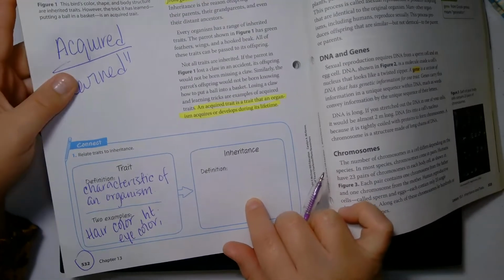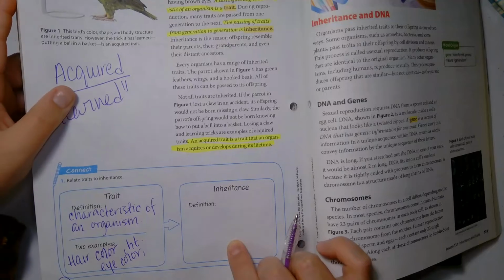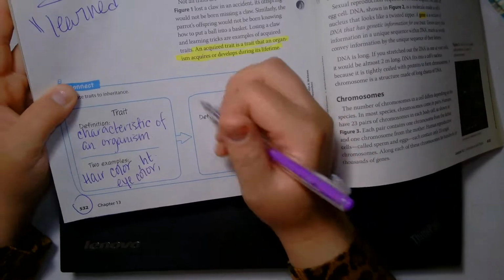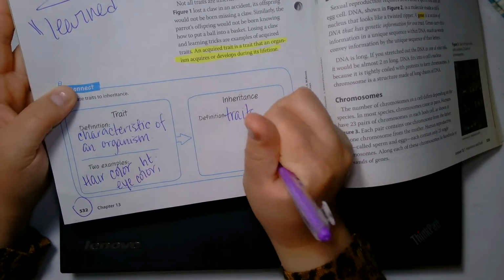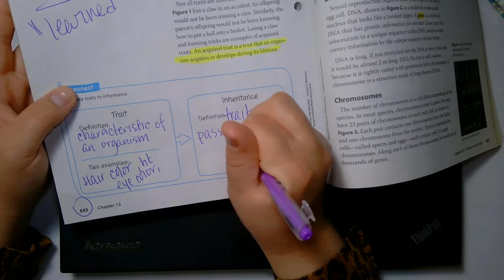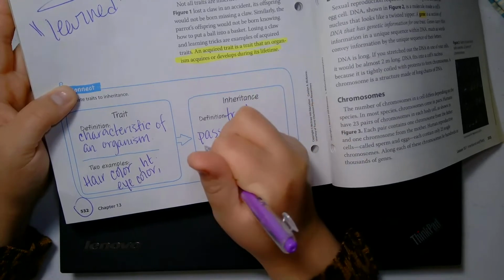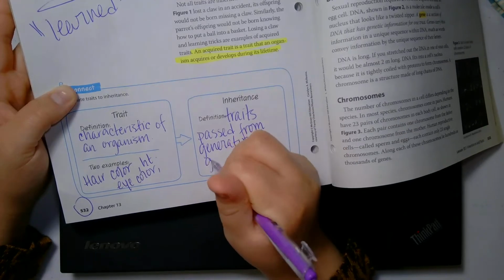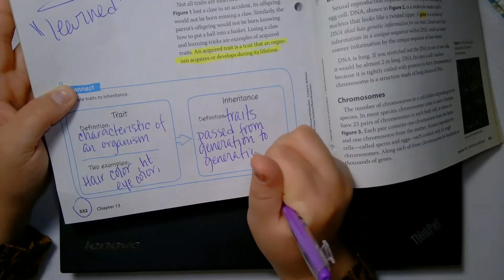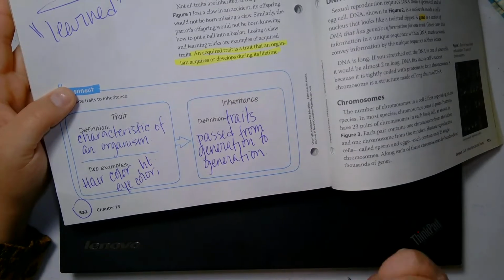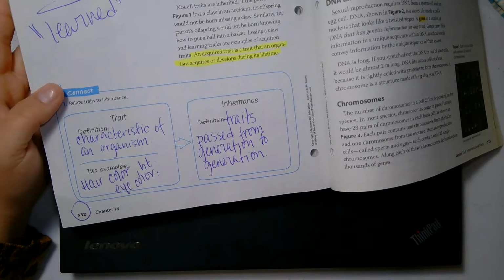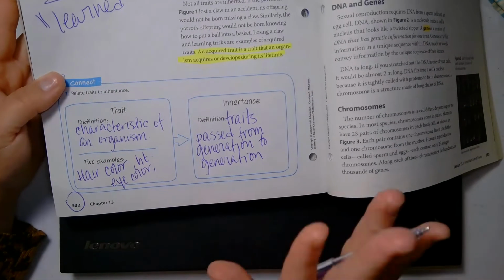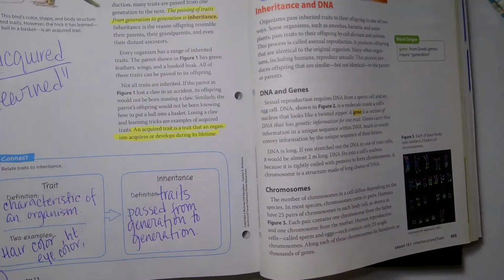Inheritance. So, inheritance, traits passed from generation to generation. Light work. Traits passed from generation to generation. It usually is more obvious when you skip a generation. So like if your grandparents had blue eyes and your parents didn't, it's most likely that you'll have blue eyes in the next generation. So it kind of skips a generation, well, the more obvious ones.